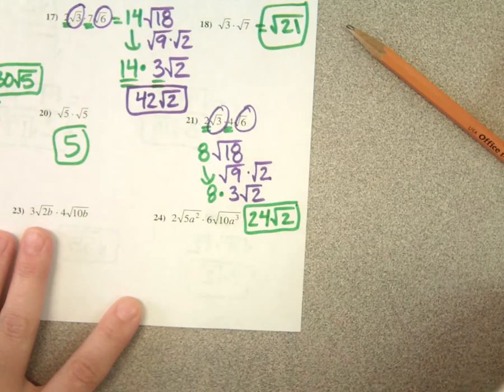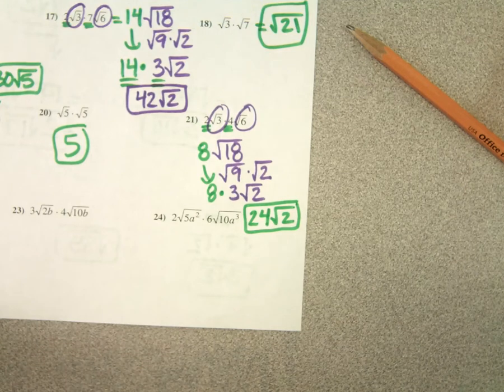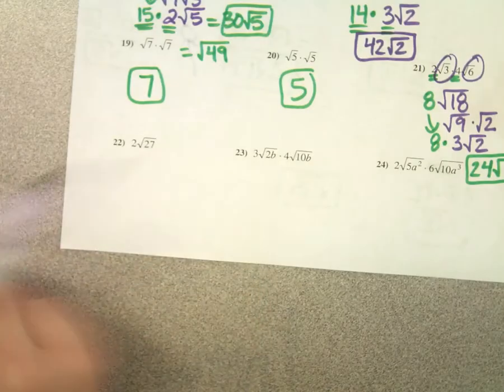The answer is definitely not 3. What made you think it was going to be 3? 2 and 3, and then times 2 is 4, and then times 2 is 6. I don't know. Maybe if you would have been paying attention. Okay, I want to see if you can do 22.